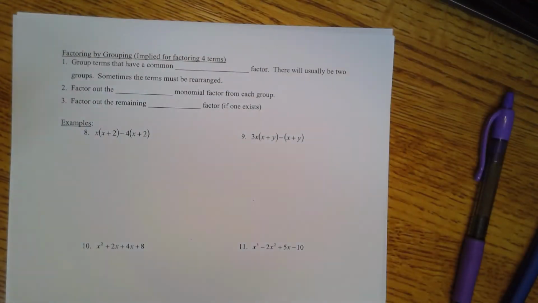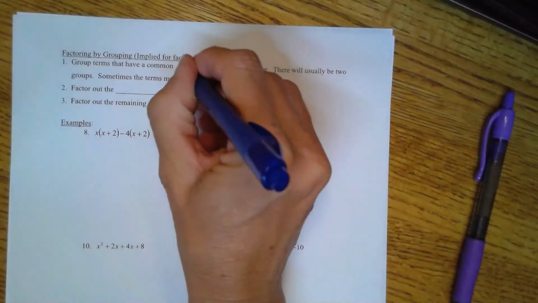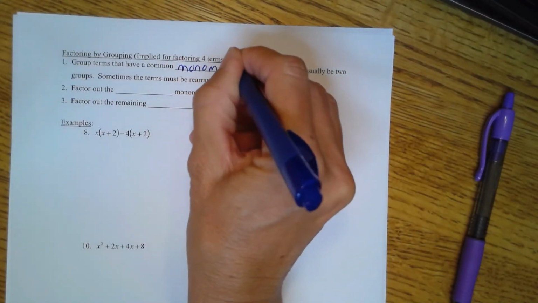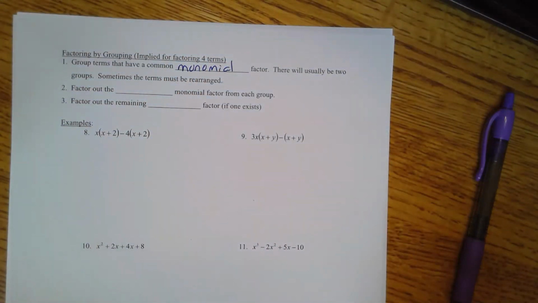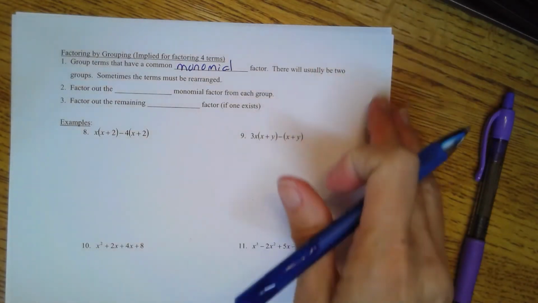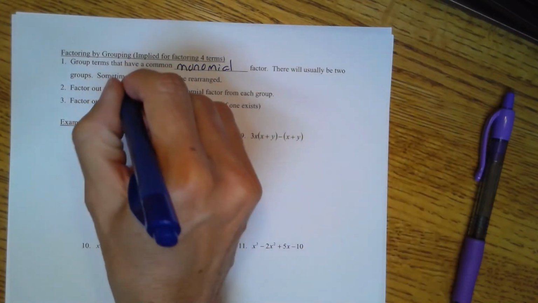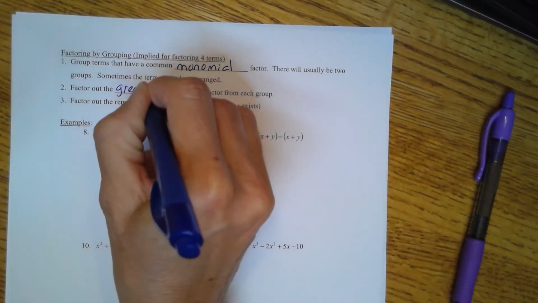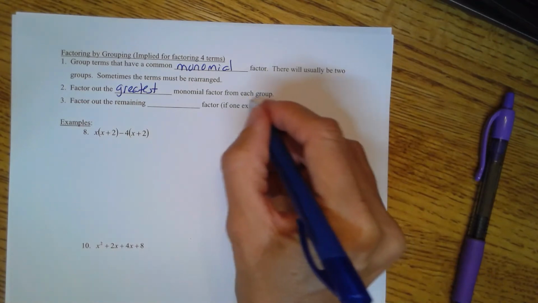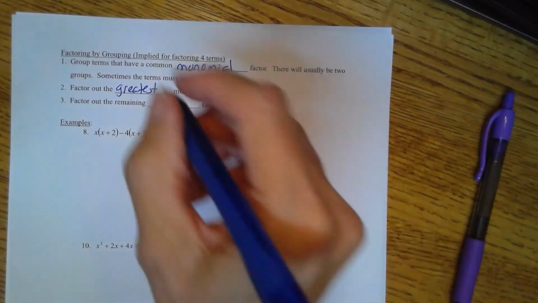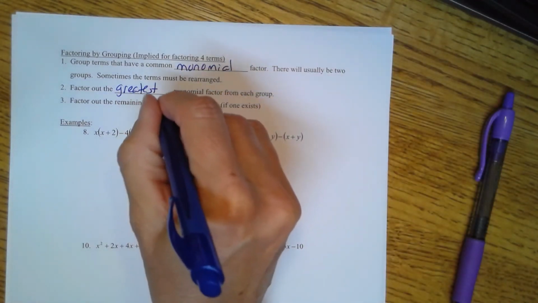Now let's factor by grouping with 4 terms. With 4 terms, what's the first thing we want to do? We want to group the terms that have a common monomial. So you want to see which ones have something in common, group 2, and then group the other 2. There usually will be 2 groups. Factor out the greatest monomial factor from each group, and then factor out the remaining, and most likely it will be a binomial factor, if one exists.